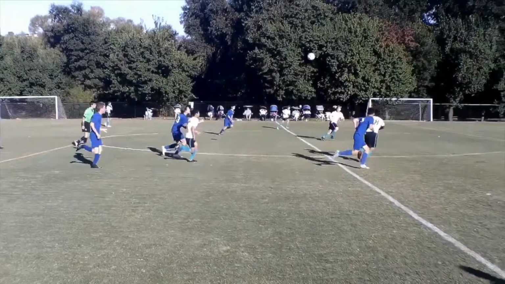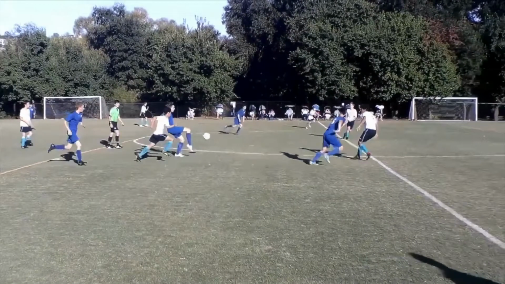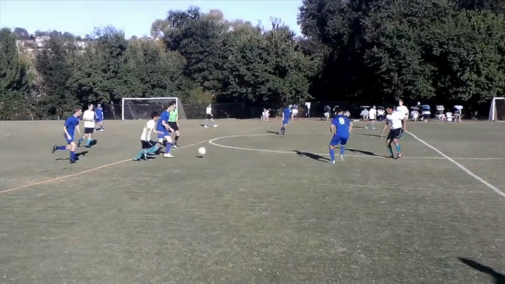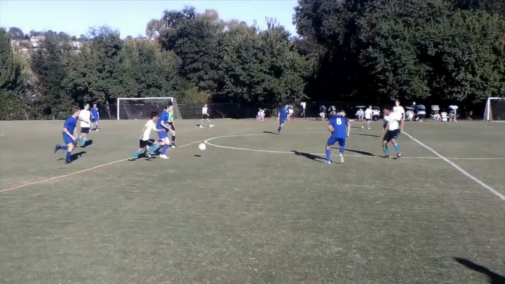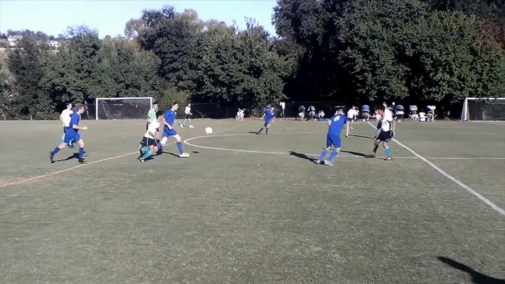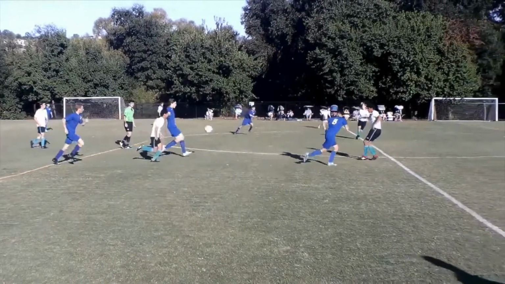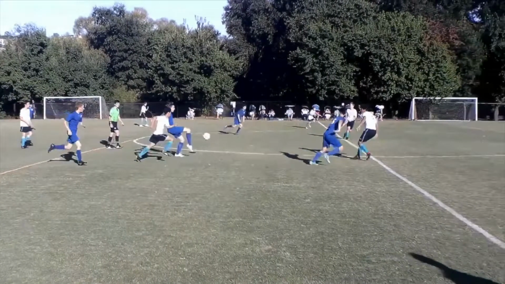So one thing that I do need to point out here is that we had really nice tracking at the beginning right here. So he is following the ball right there. He sees the player's head start to go down here, and he realizes that it's going to be a run.